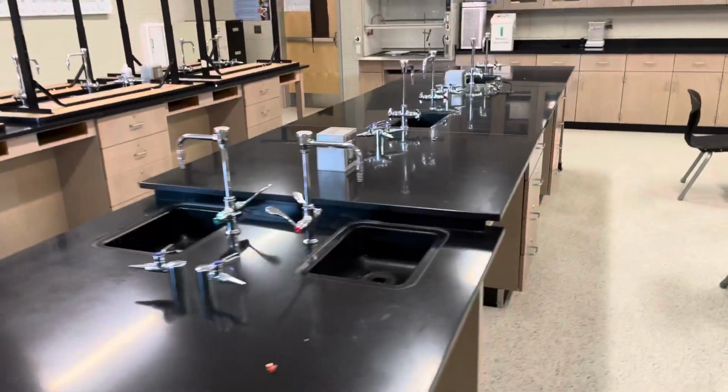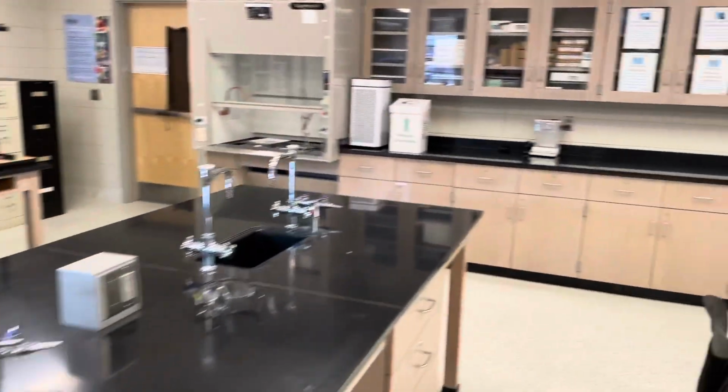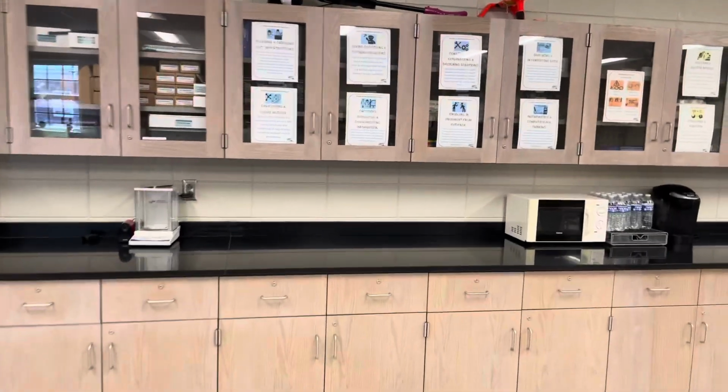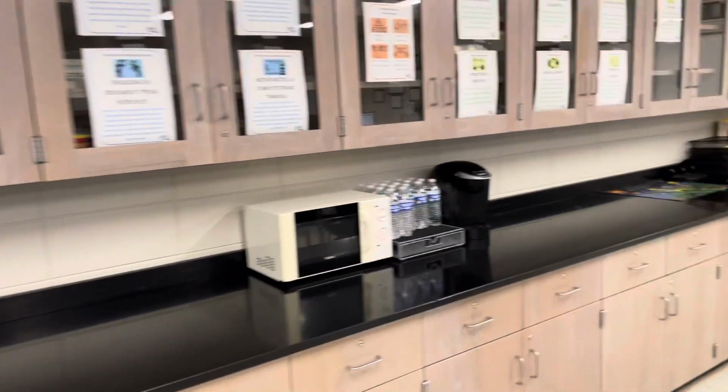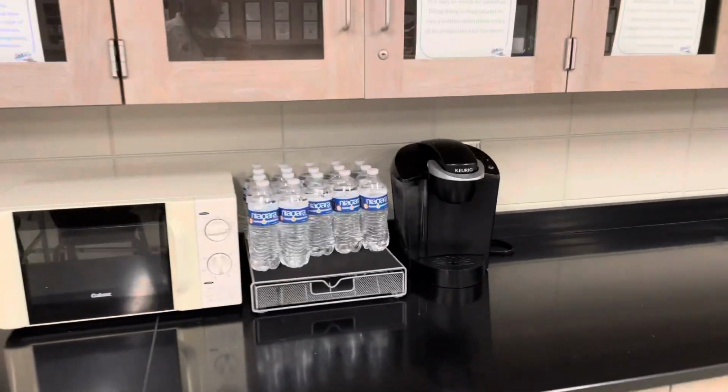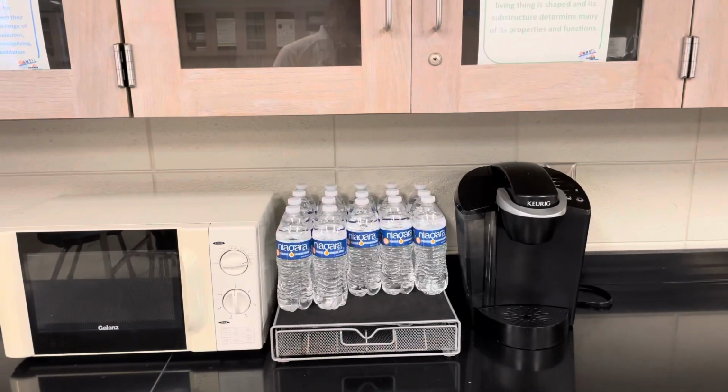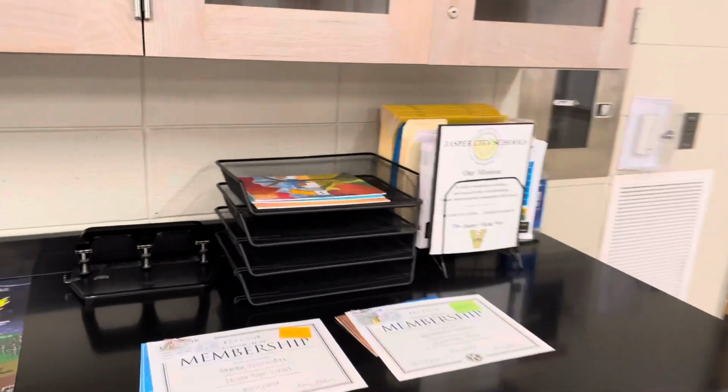And this is our lab station. But you can find some lab equipment out and available. It all just depends on whether it's safe to be available or not. Students are allowed to use this with permission as well. Here's where they turn in work.